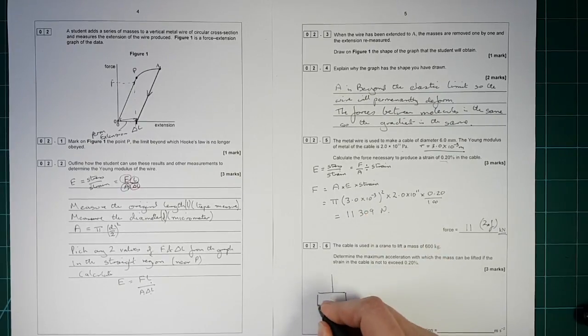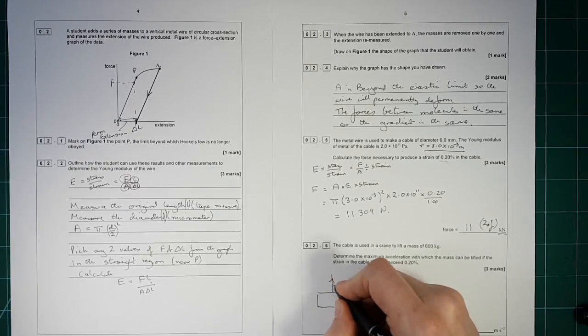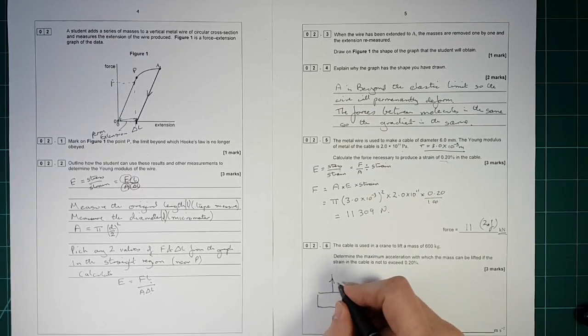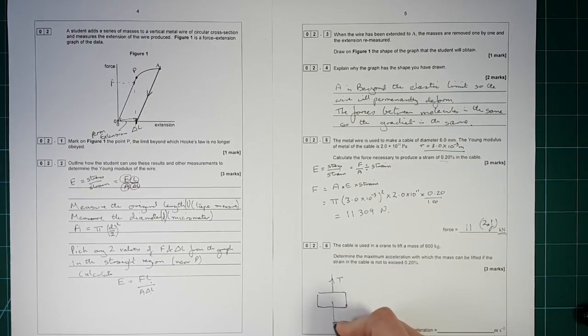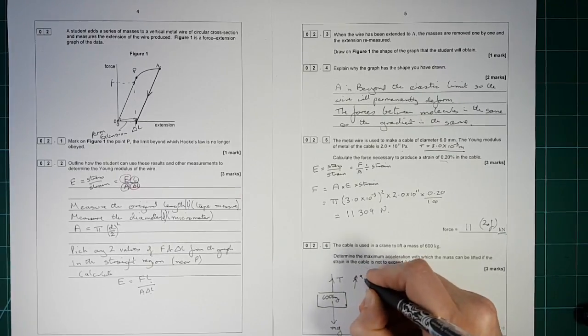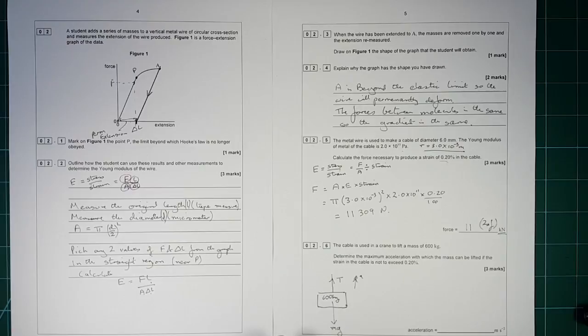So draw a little sketch first. Always in these sorts of questions, mechanics questions, always draw a tiny little sketch. It will save you a world of heartache later. So we've got 600 kilograms there. We've got two forces acting, its weight, and the tension in the cable, and the thing's accelerating upwards with some acceleration there. And we need to work out what that is.